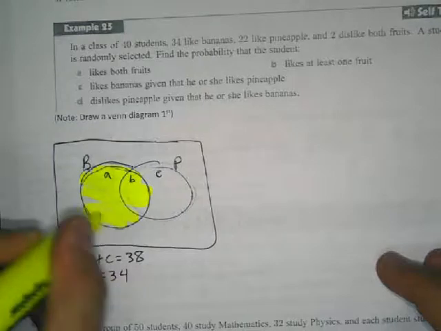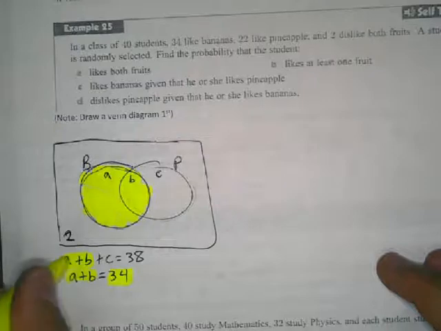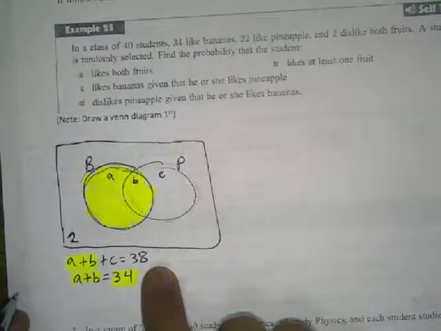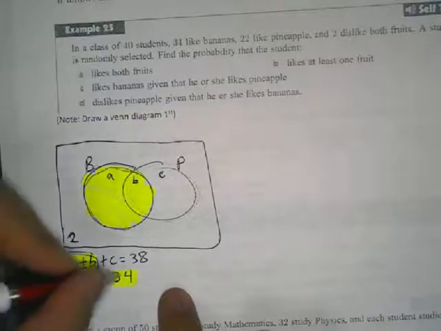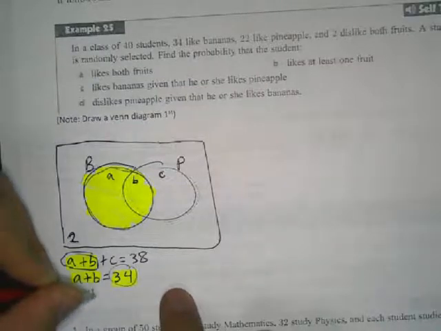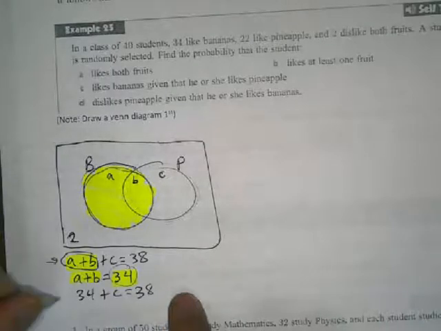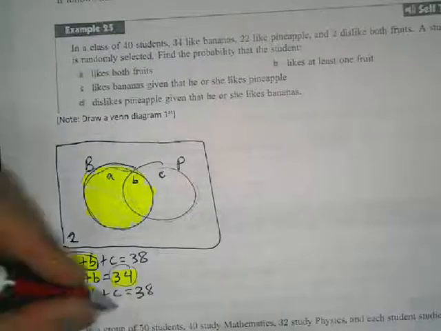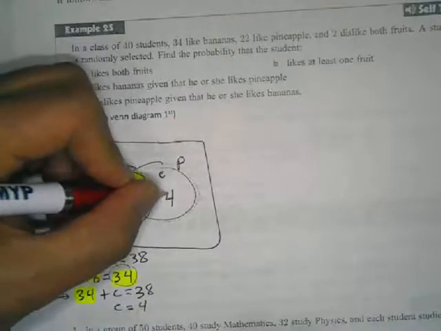So this is going to be 34. And now what I'm going to notice is, okay, well, we know that A plus B plus C is 38. So I'm going to do a substitution, and I'm going to replace A plus B with 34. So now I've got 34 plus C equals 38. I'm just rewriting this equation here, and I'm substituting A plus B with 34. Now I can solve for C. If I subtract 34 on both sides, C is equal to 4. And I'm just going to write 4 right there.